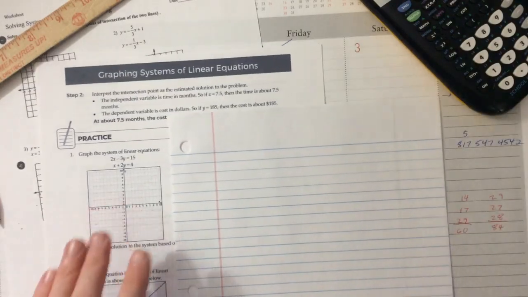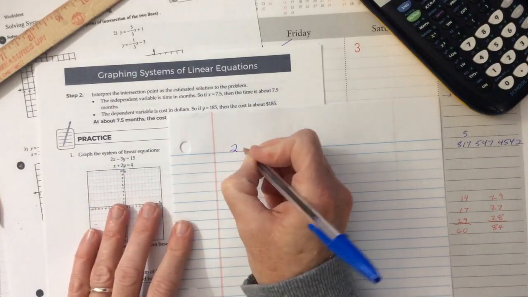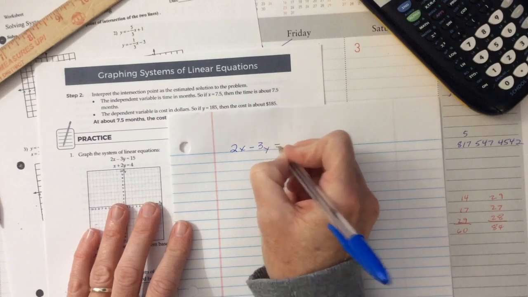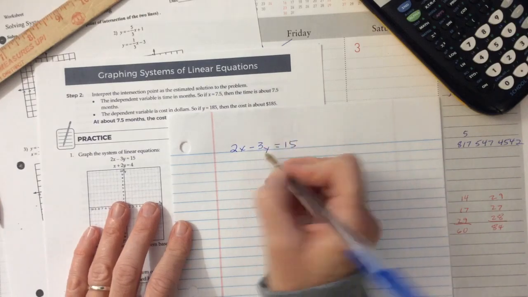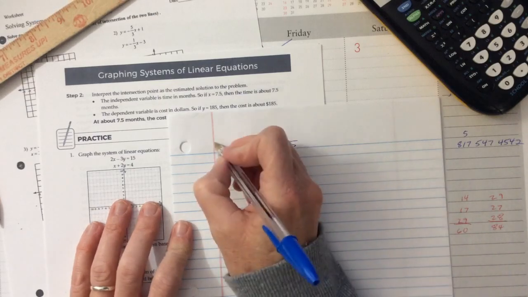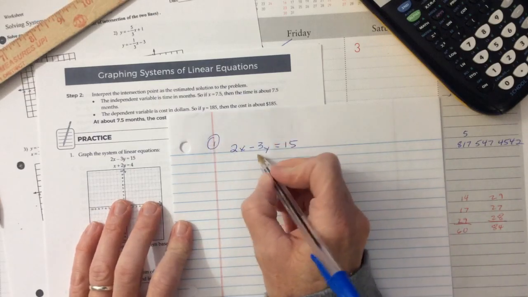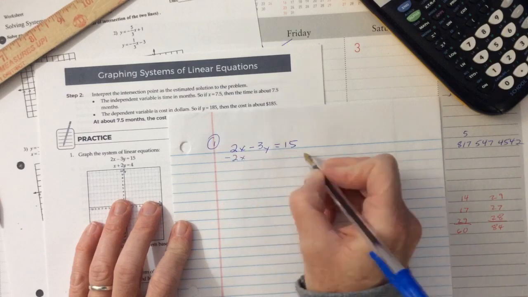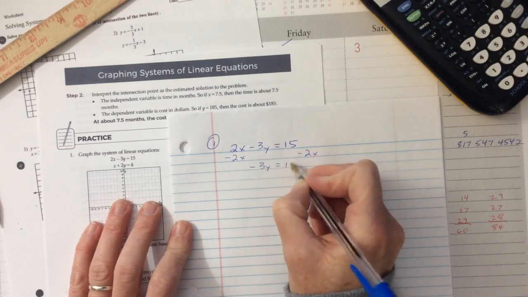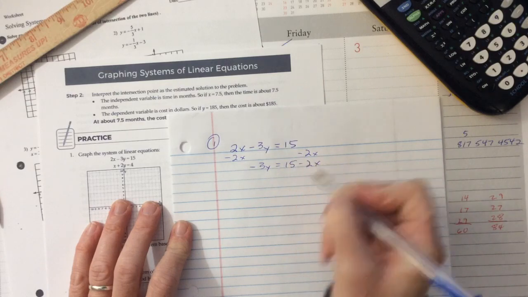For this first graph, we have 2x minus 3y equals 15. I'm going to use a pen so you can see better. Let's convert that to y equals mx plus b. This is for number 1. I'm going to move the x, and that gives me negative 3y equals 15 minus 2x.